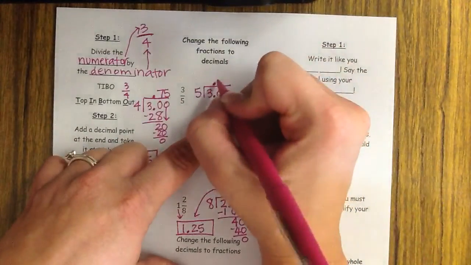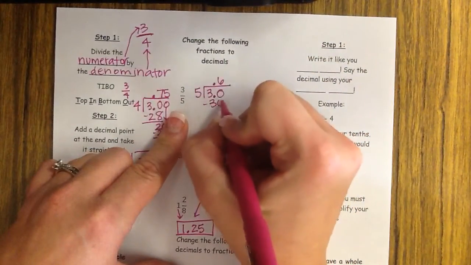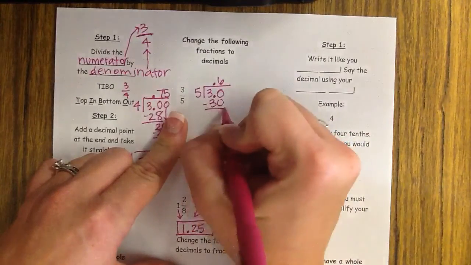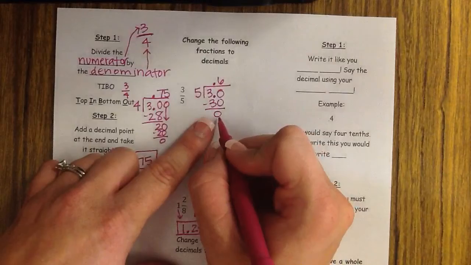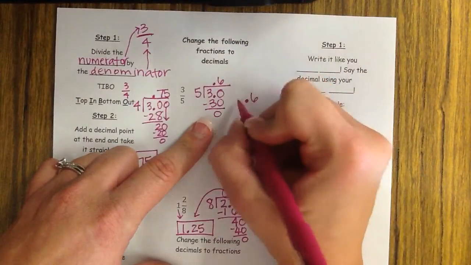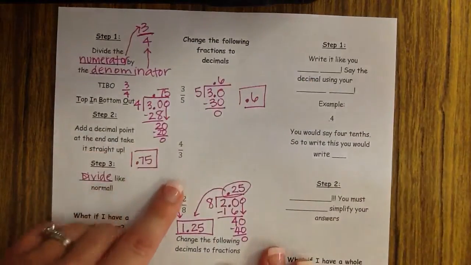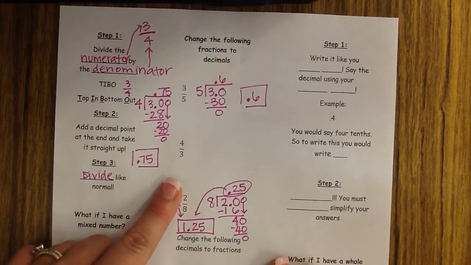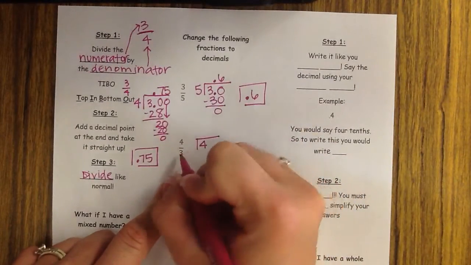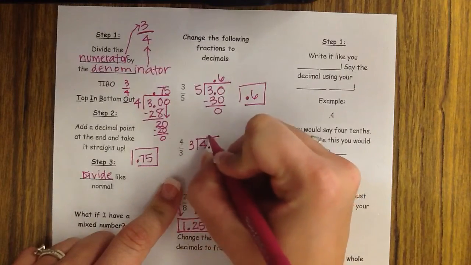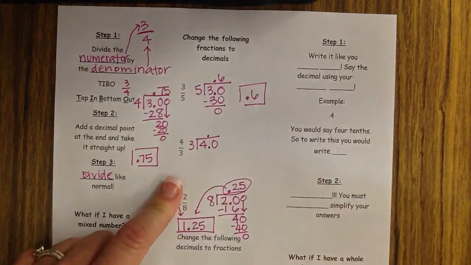5 goes into 30 6 times without going over. 6 times 5 is 30. Subtract, you get 0. I have no remainder, so I can stop. So my answer is 0.6. This one, 4/3. Okay, 4/3, top in, bottom out. Add a decimal point, take it straight up and a 0.